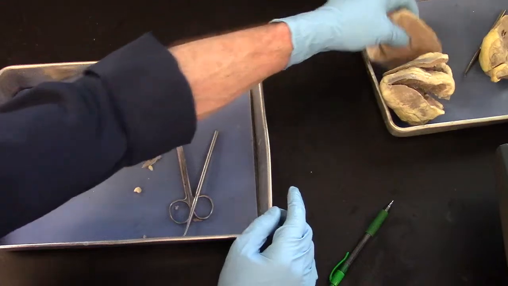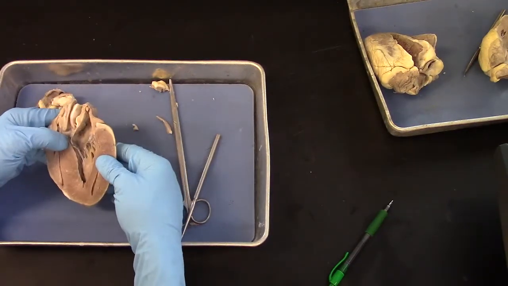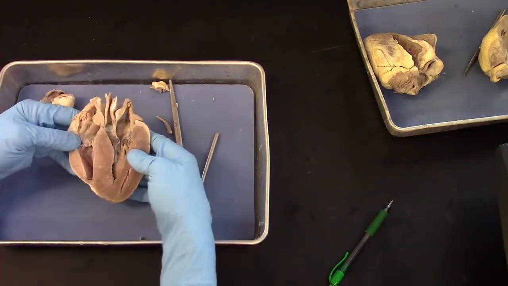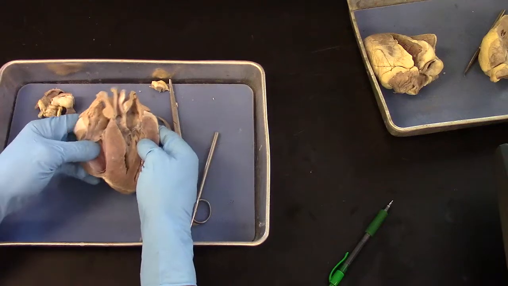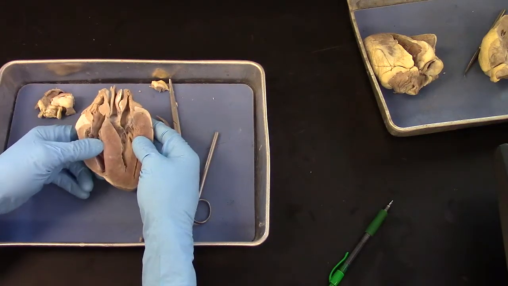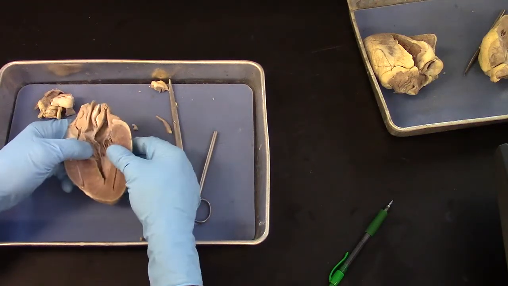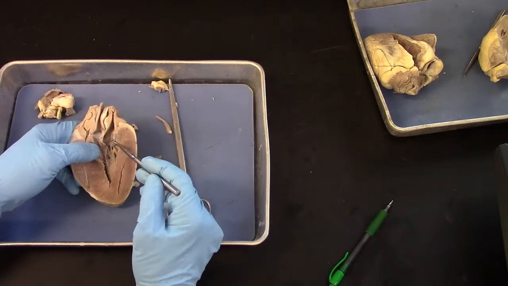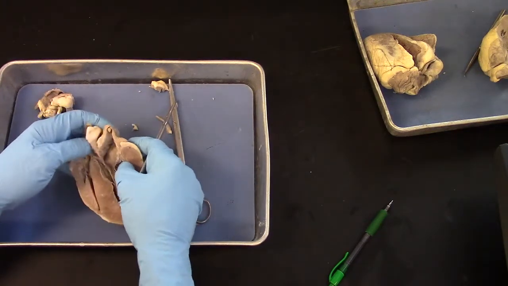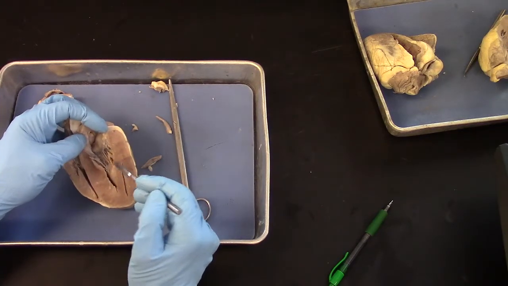This other heart is one that I made a slice through with a large knife in one pass. And again, here is the right ventricle on this side, and left ventricle is over on this side. And that makes this the bicuspid valve. So this then has to be the left atrium and left ventricle.